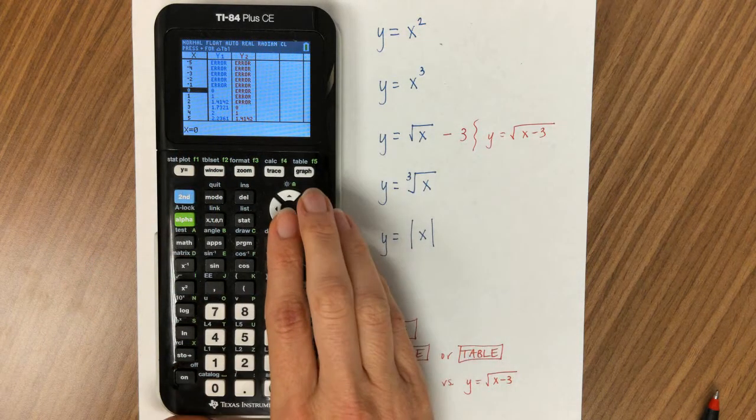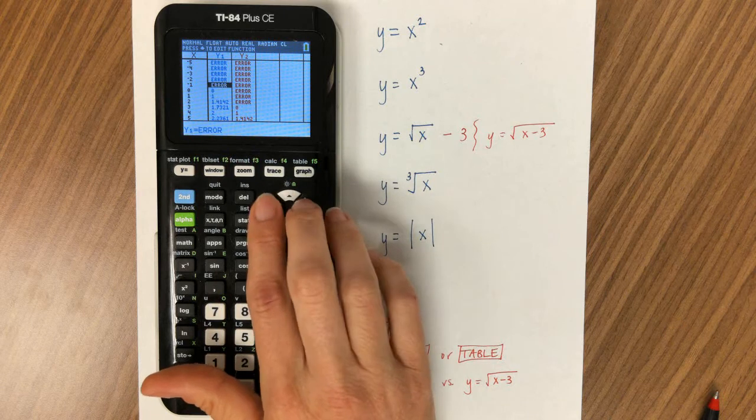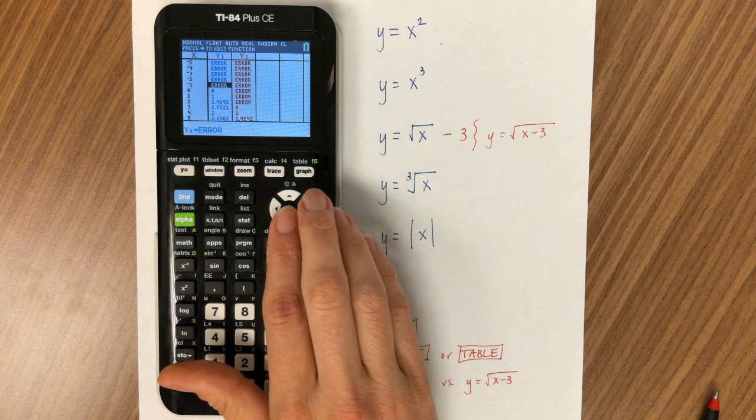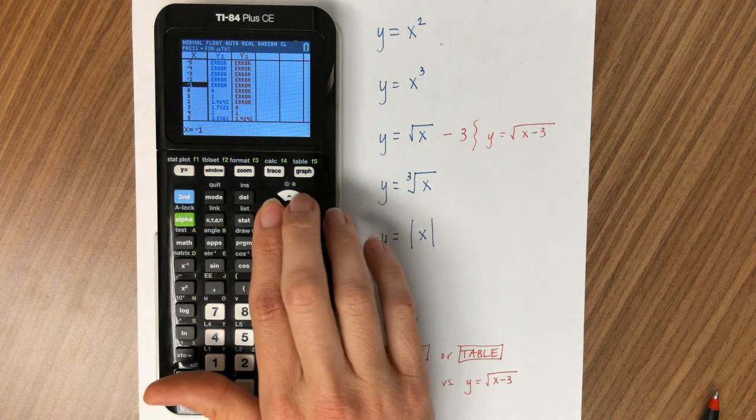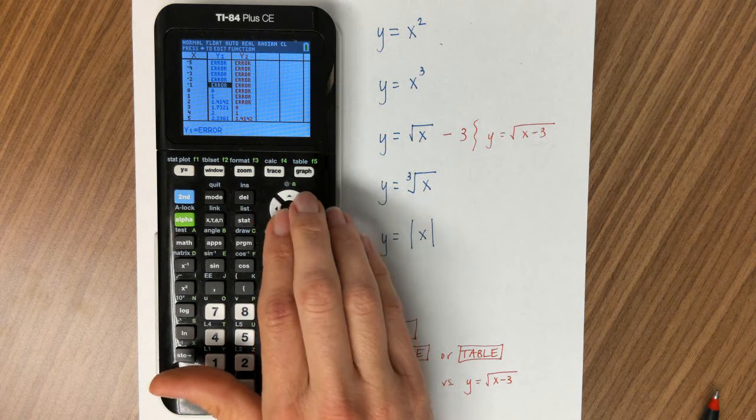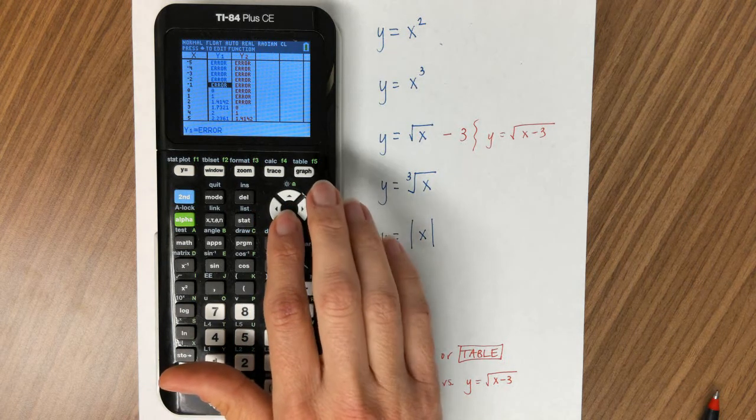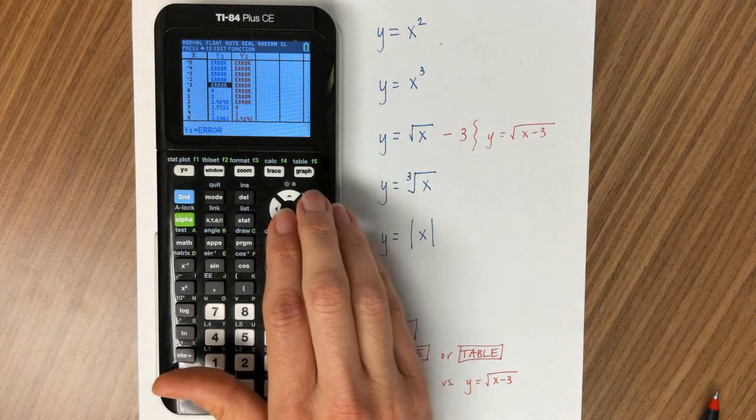And you can see they have different domains. Wherever there's an error, that means these x values are not in the domain. So the square root of -1 would be an imaginary number, right? So it's not in our square root of x domain, the domain of our square root of x function.